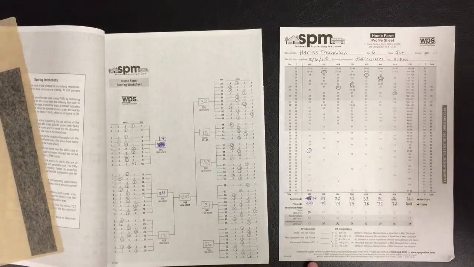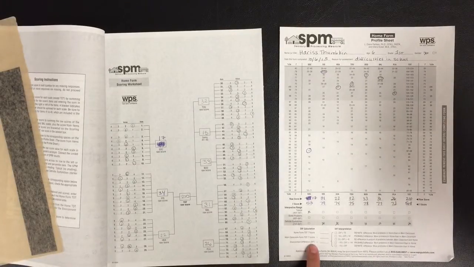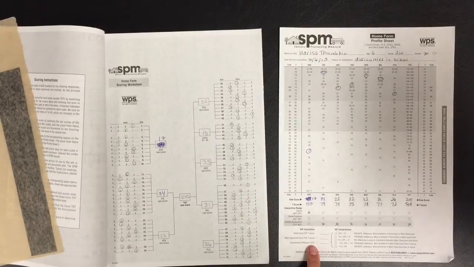On the bottom portion of the form, total T-scores from the home form and main classroom form are put in the appropriate spaces to obtain the environmental difference, the DIF score. This information is used to determine in which environment the child is experiencing the most difficulties.